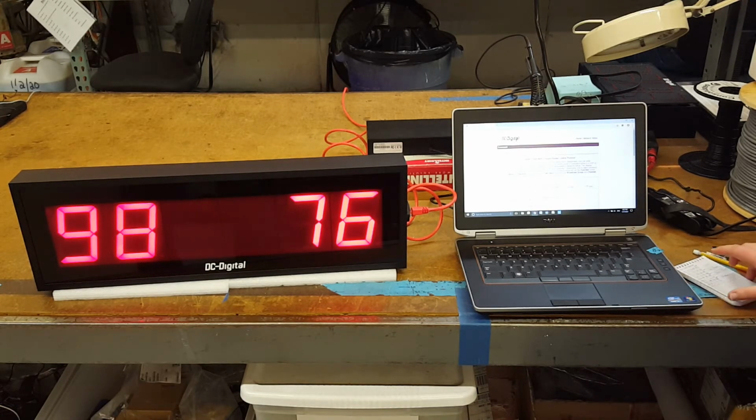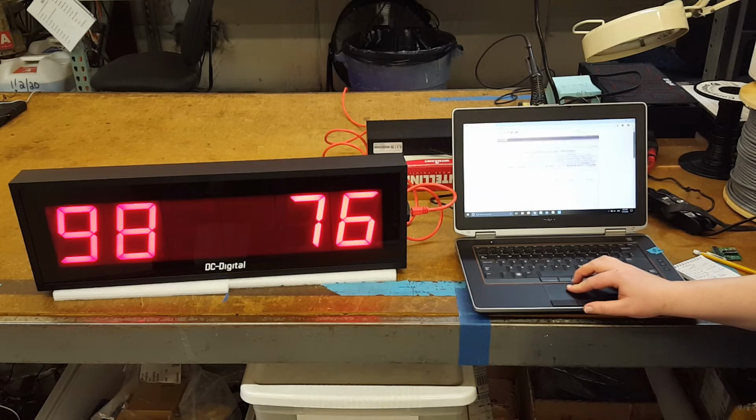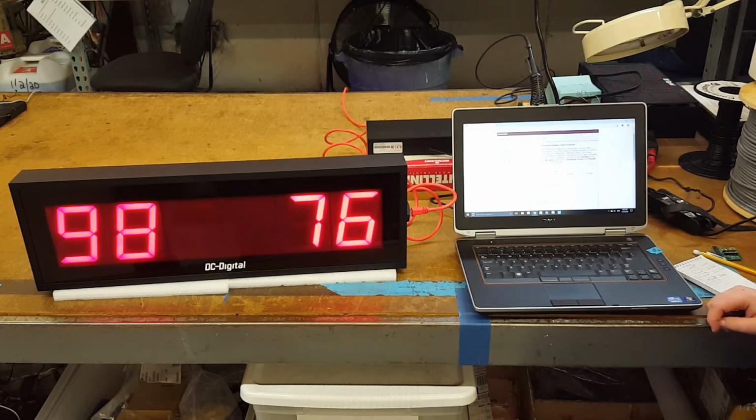So if you type in colons while doing a static display, it leaves those digits blank. You could use it for a score keeping type display.